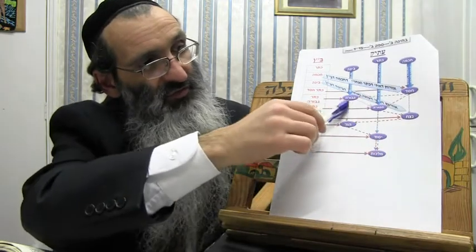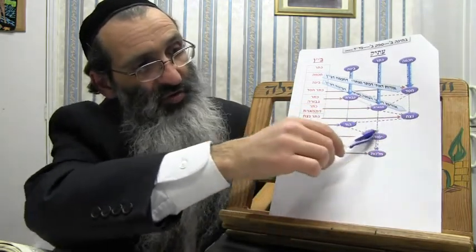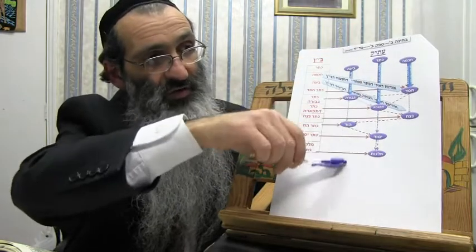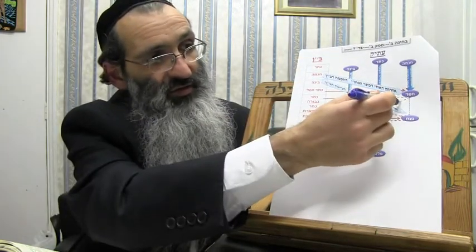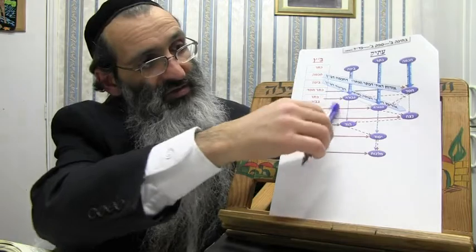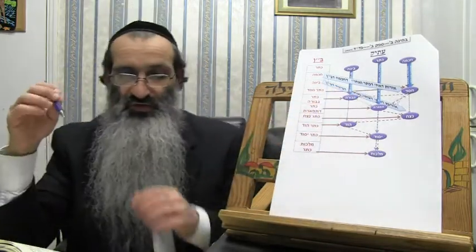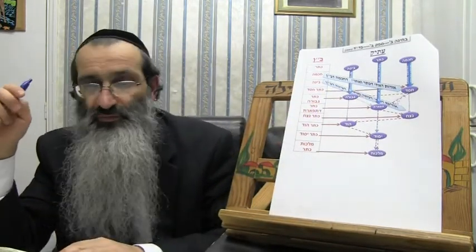So it goes from Chesed to Gvul Tiferet, Netzach Hod Yesod. So it's not going derech kavim anymore. Rather it's going down via all the spheres, one lower than the other.